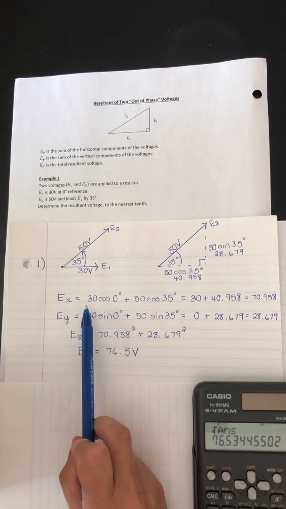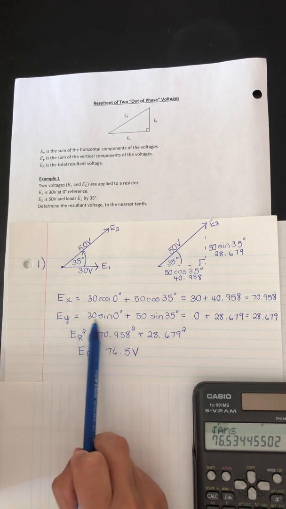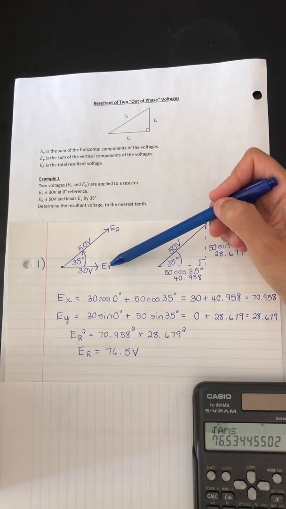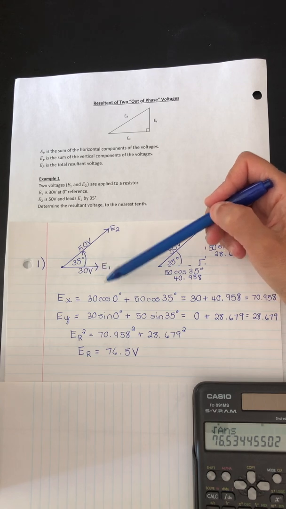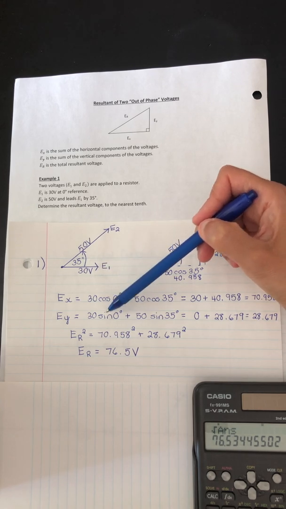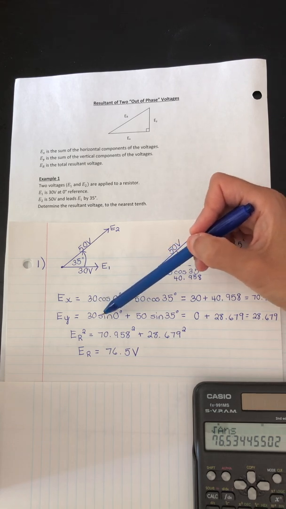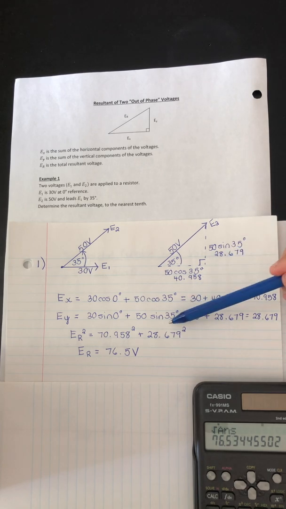And again, this is equal to 30 and this is equal to 0. And again, that's what you would expect because 30 is all horizontal and none of it is vertical. So this is 30, this is 0. Right here is the 40.958 and right here is the 28.679.